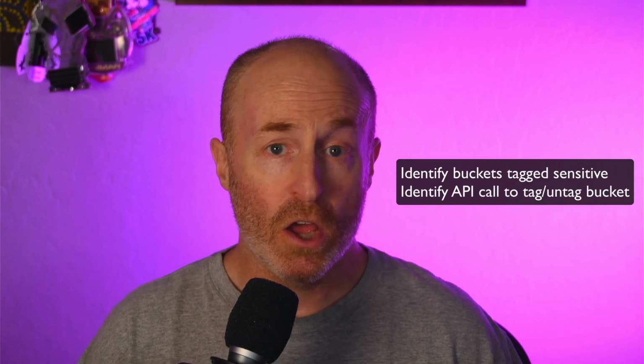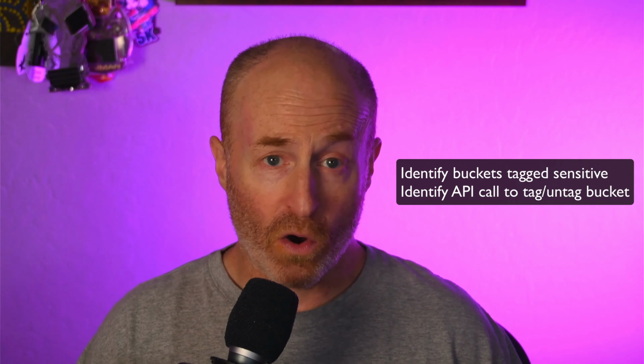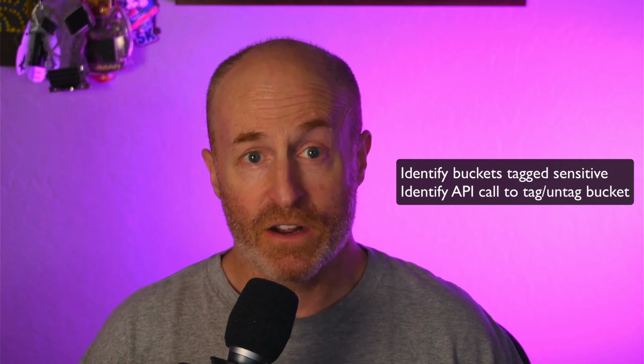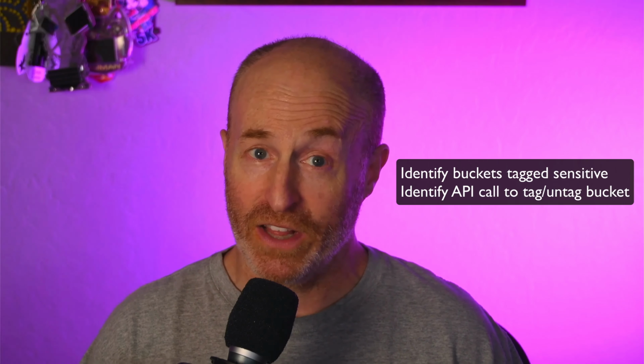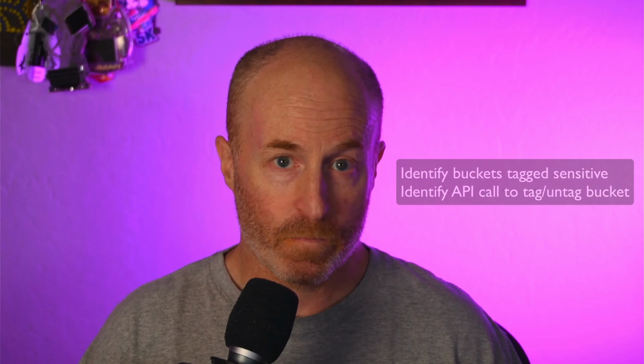So to pull this off, we have to do a few things. We need to be able to identify all buckets that are tagged as sensitive, either currently or when a bucket is newly tagged as sensitive, or if the tag is removed. Now, of course, what we're not addressing here is you've got to really have good control over who can set those tags. Otherwise, they can just change the security.